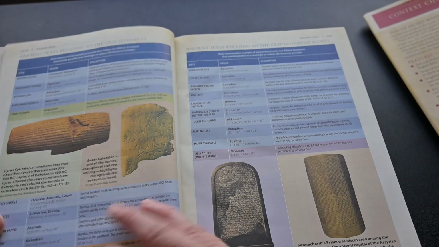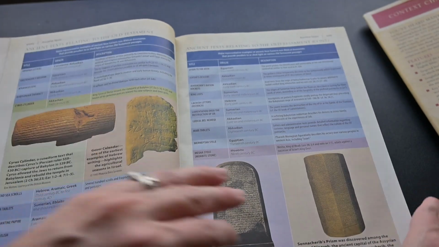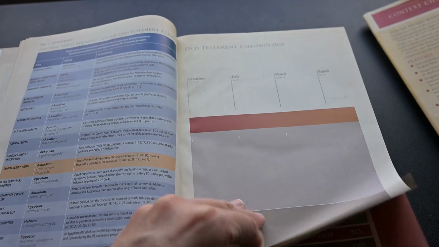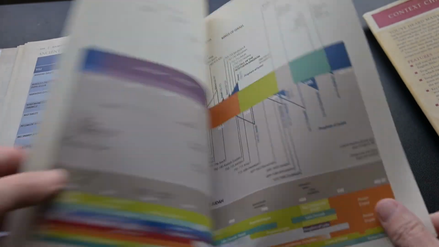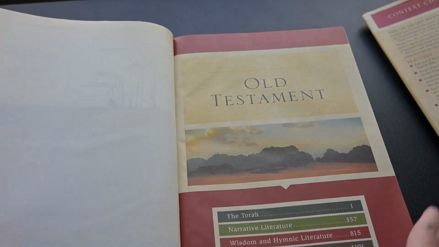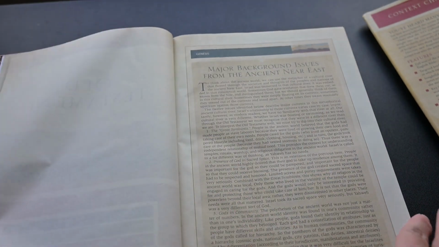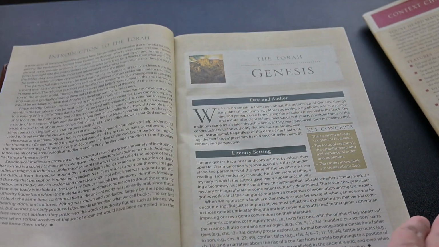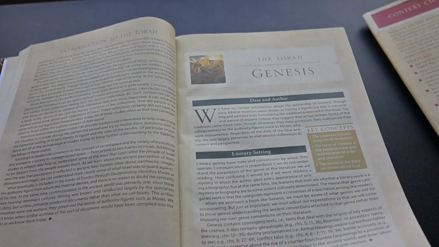And then you have ancient texts, information about ancient texts relating to the Old Testament. And then you have Old Testament chronology. And then you go into the Old Testament. So you have a major background of issues from the ancient Near East. And then you have the Torah, God establishes his covenant. And then you have the introduction to Genesis.